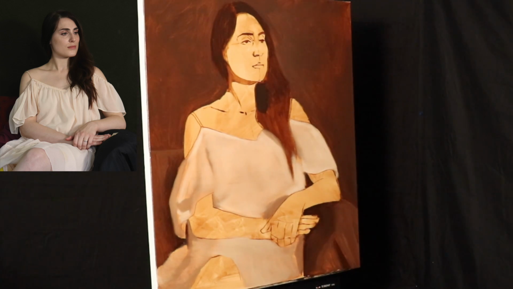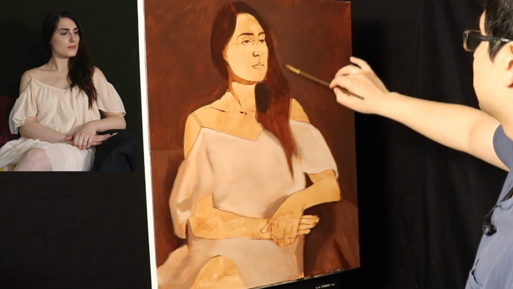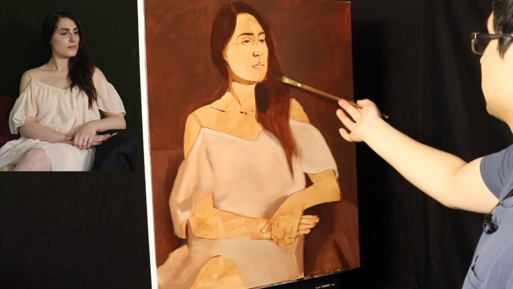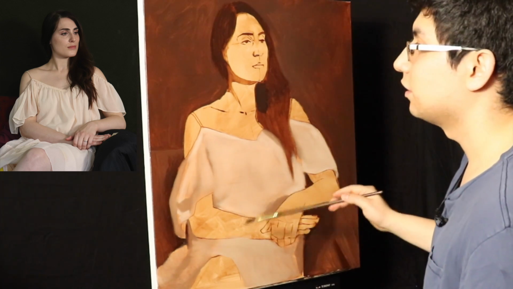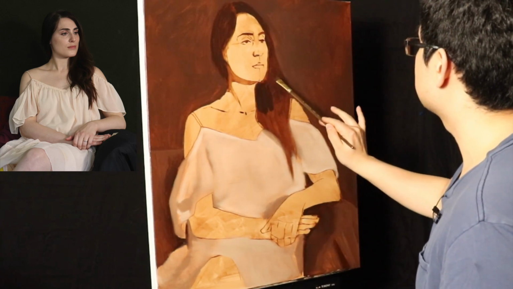Okay, see how that value is kind of contrasting a little more with this area here? So this dark inevitably makes these areas look a little bit lighter in comparison, so that's actually good.